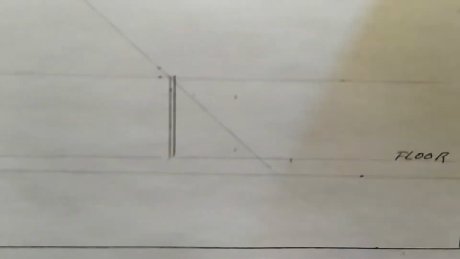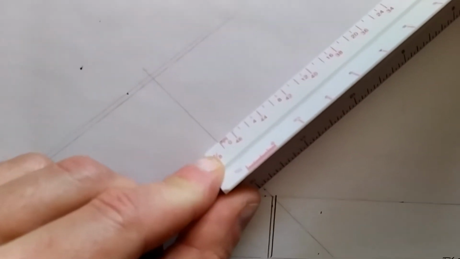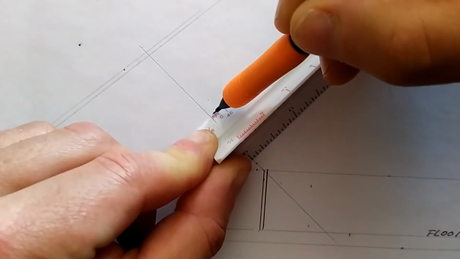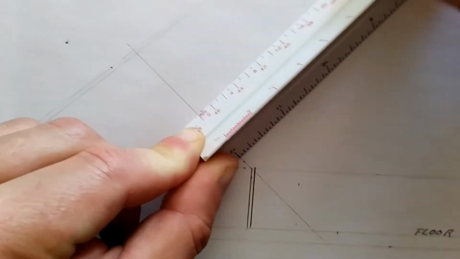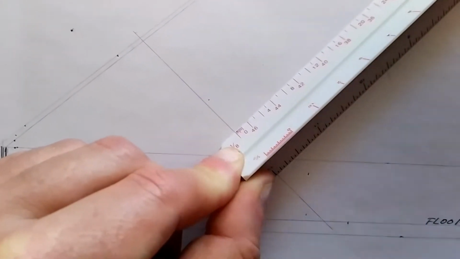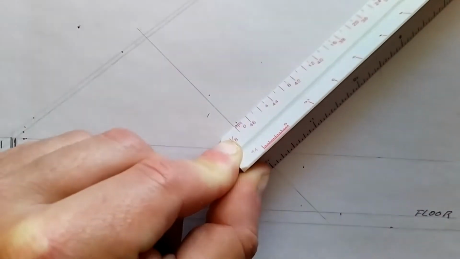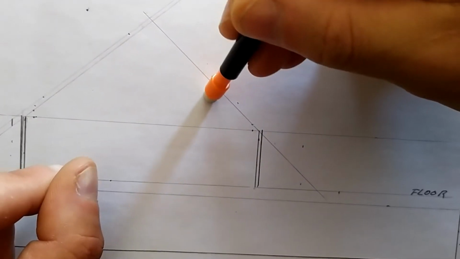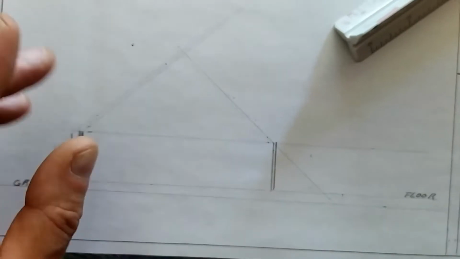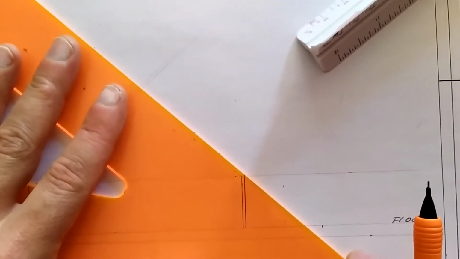Right through the inside. Now, I need to give that thickness of 6 inch. So I'm going to come up here, make a mark at the 6, shift down, make another mark at the 6. Okay, very good. Then I draw another parallel line between them.